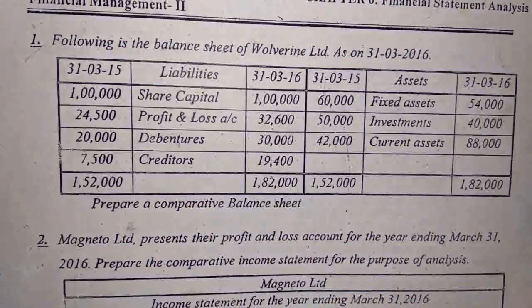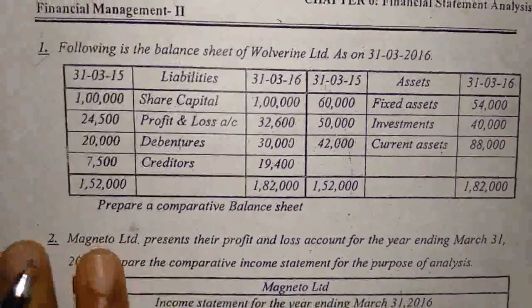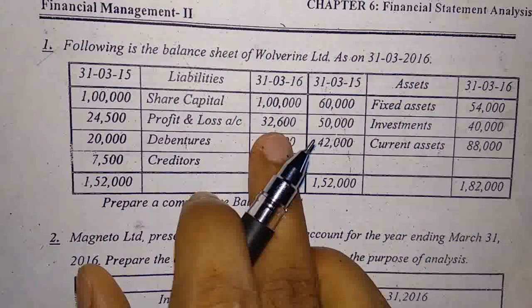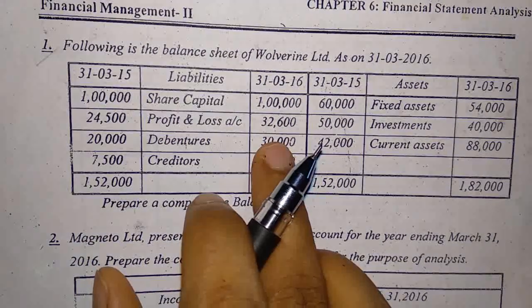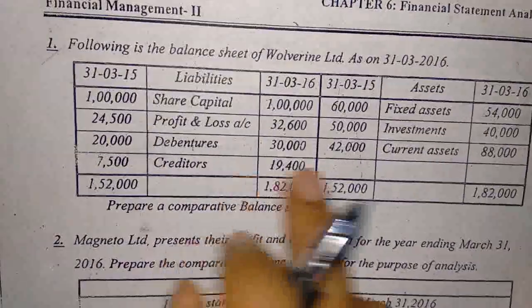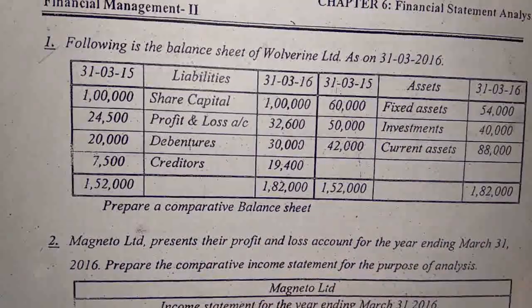If 24,500 was the real amount, taken as 100%, now it has increased to 32,600. So 8,100 is the difference. So 8,100 is what percentage? Like that we have to calculate for each component.